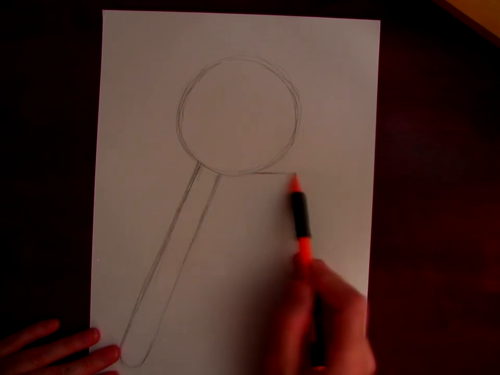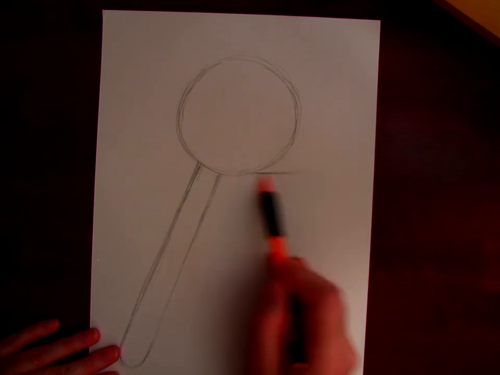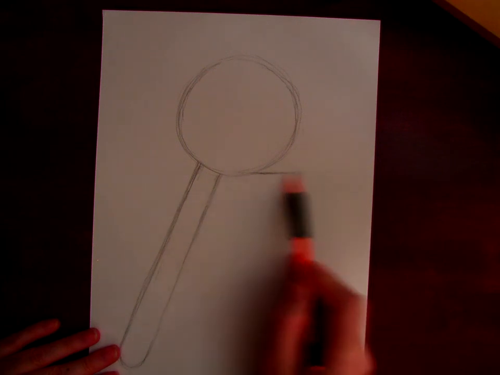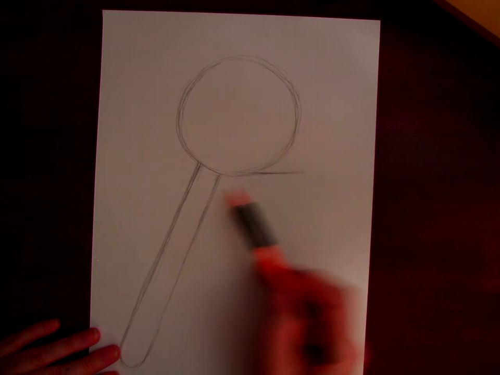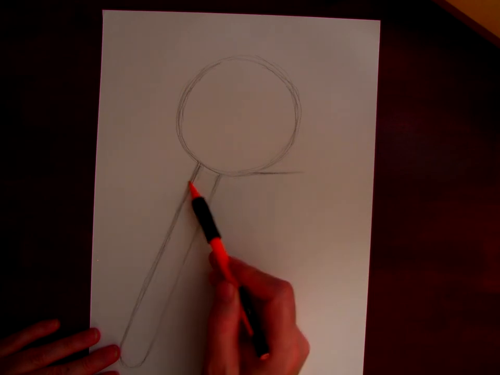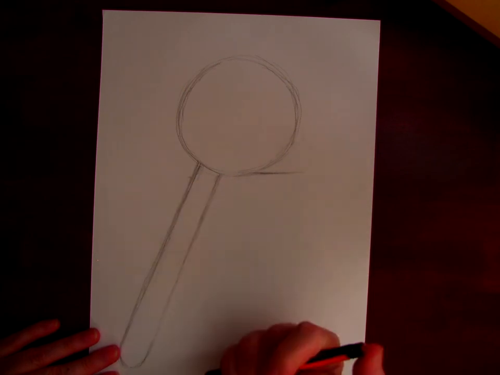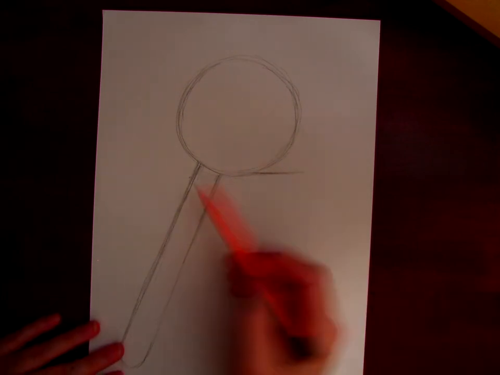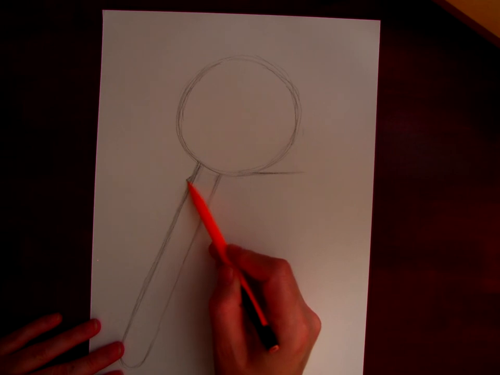Okay, so this is where two-point perspective comes in. We have the top of one of the starbursts here. And then we don't have the other end here, but we have an angle going this way.